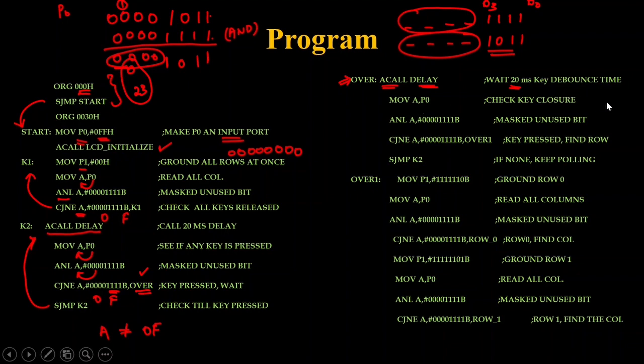After that, I am going to move the value of P0 to the accumulator, to check whether the key is still closed. So I am going to compare this condition. If this condition is satisfied, I will make the same operation everywhere, with respect to 0. If it is 0, it is going to come over here, right? Like that, I can jump out of that condition.